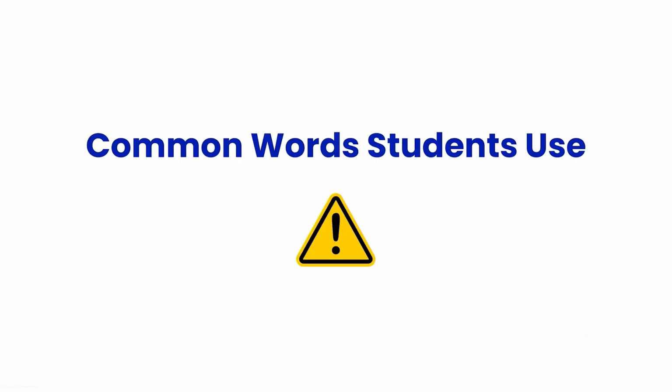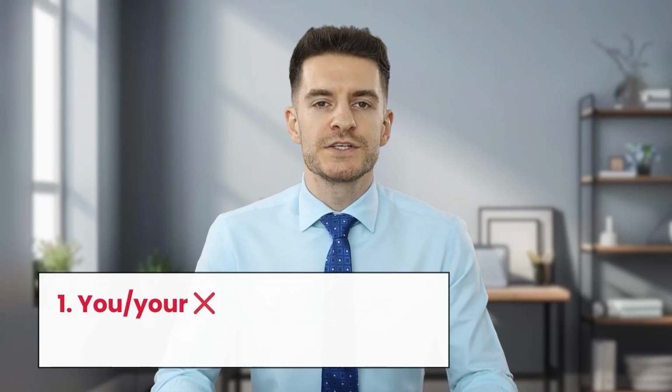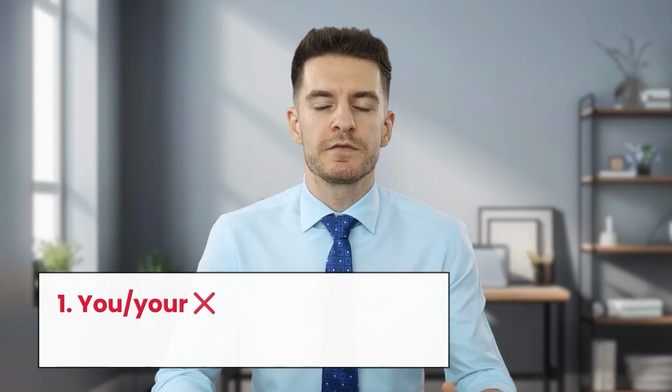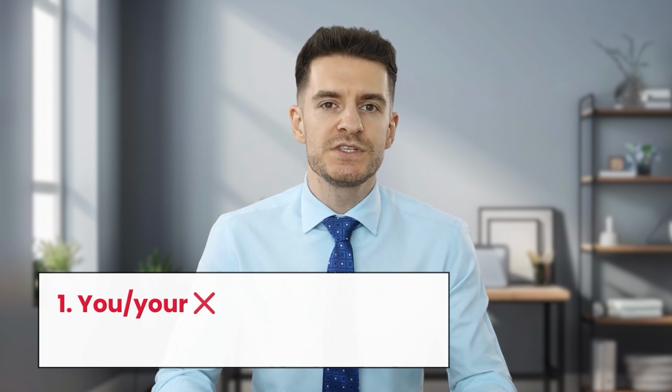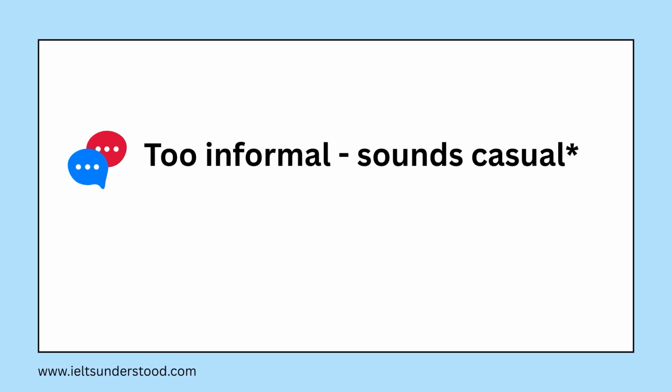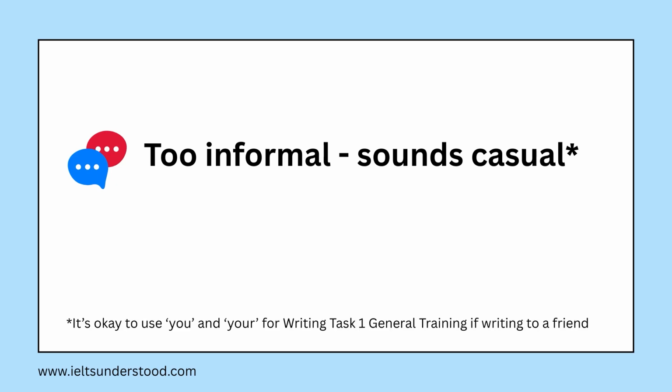Let's start with the most common words students use, which are just too informal. The first one is you and your. This is one of the most common ones I see in writing task 2 essays, and you shouldn't be using it for two main reasons. The first one is it's just too informal. It sounds very casual. Now, please note that it's okay to use you and your for writing task 1 general training if you're writing to a friend, because that's a very casual and informal situation. However, for writing task 2, which is an essay, you should not be using you and your.